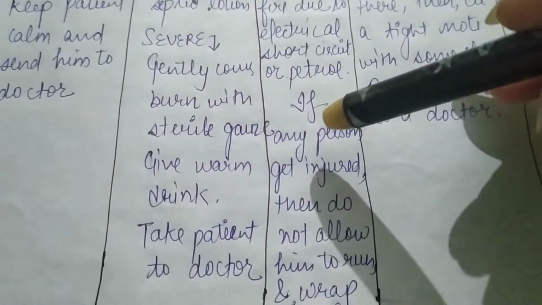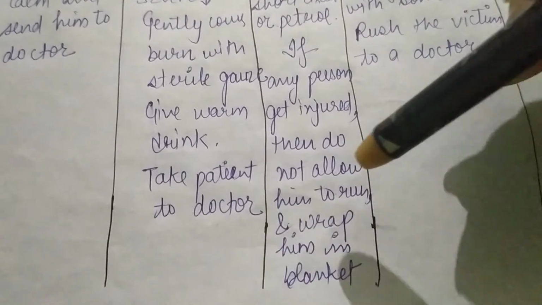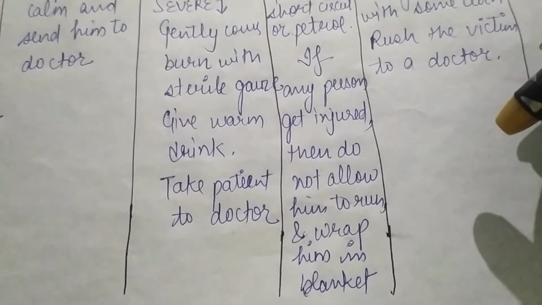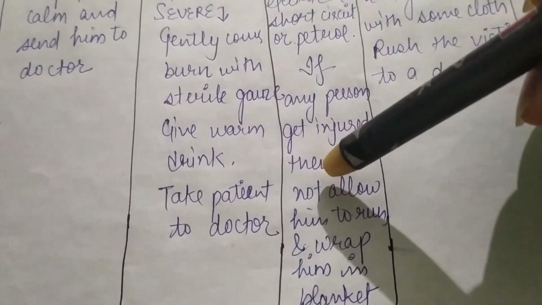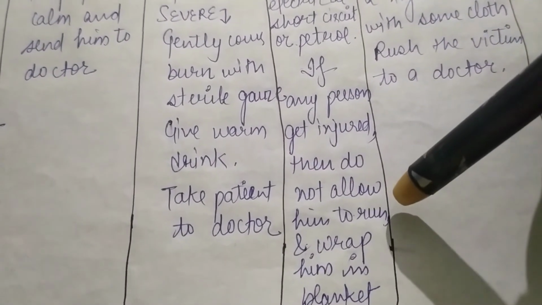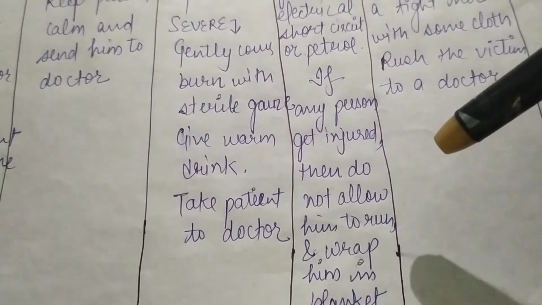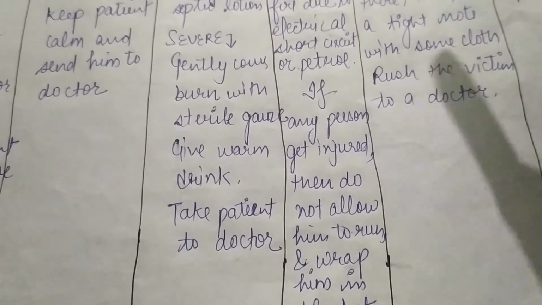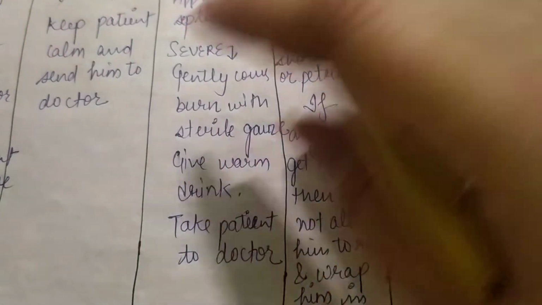And if unfortunately any person gets injured, then do not allow him to run and wrap him in a blanket. Because if the person runs, then the wind will flame the fire. The fire will be enhanced. So just let that person stop and just wrap him in the blanket.